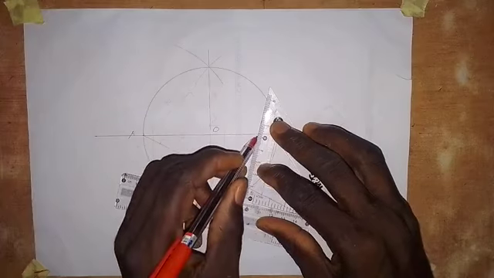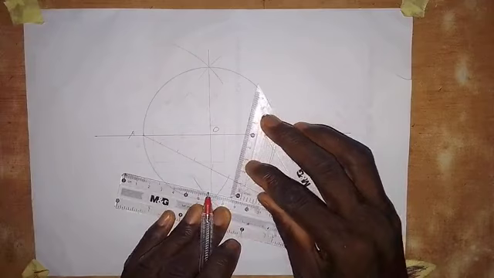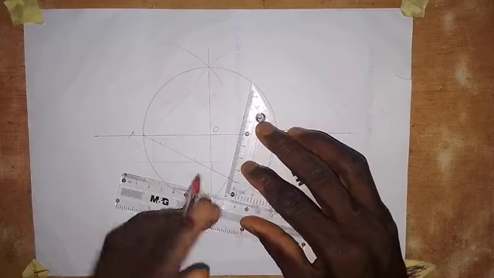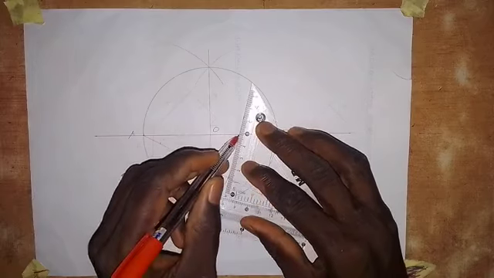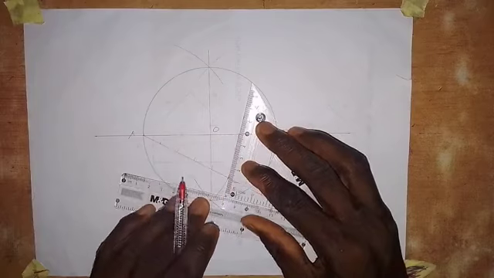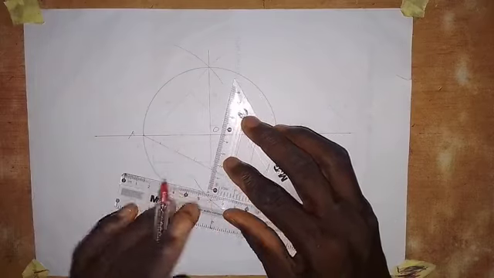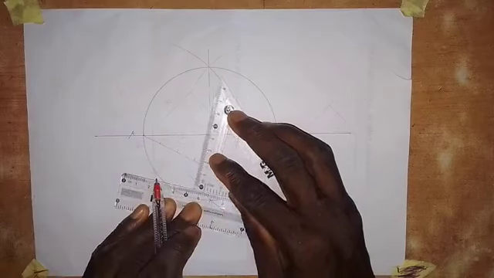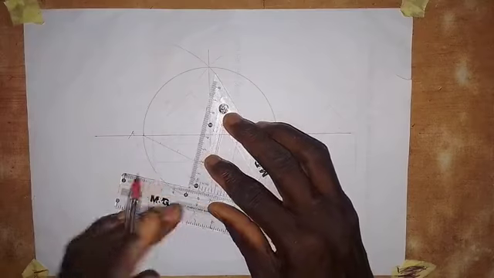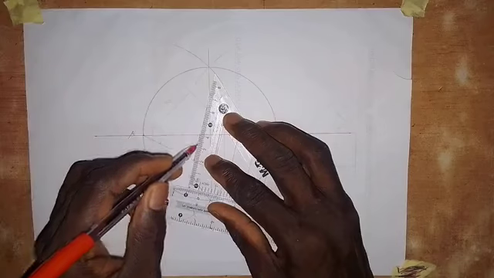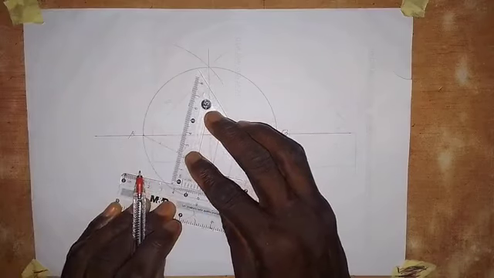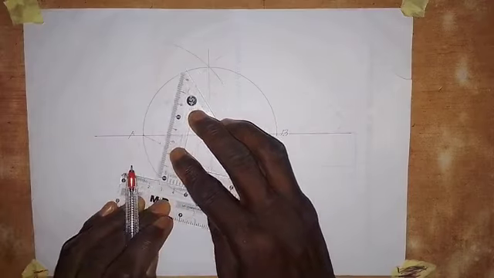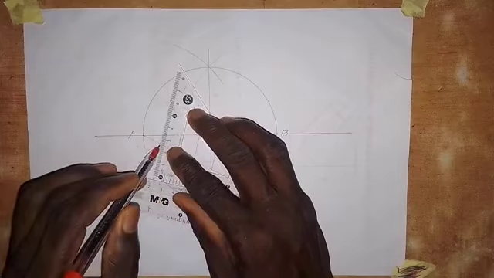Draw the line from here, then move again to the next point and draw this line. Again shift the set square to the next point while the ruler remains unmoved, and draw this line. Next move the set square to the next point and draw this line, and lastly move the set square to the last point here and draw the line.